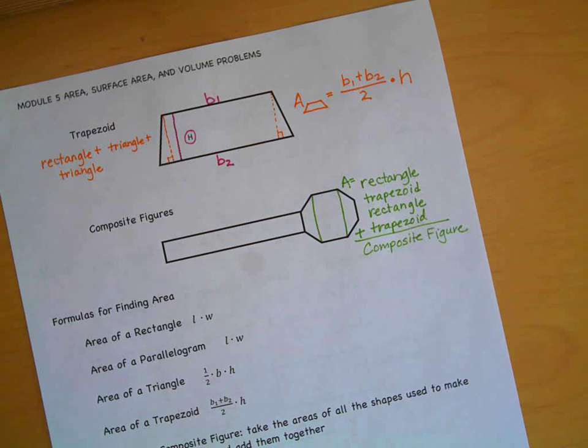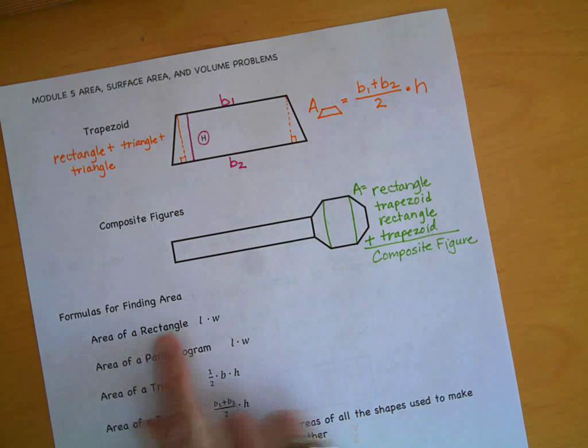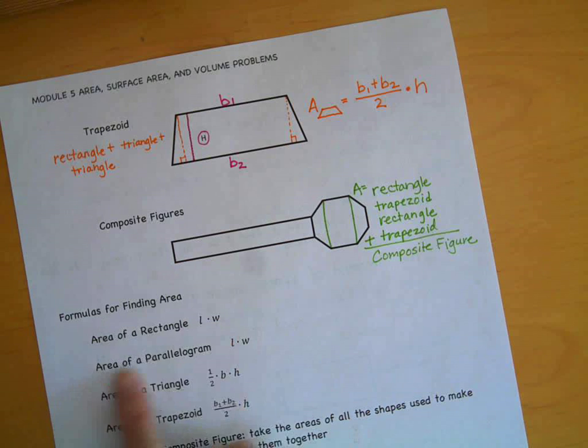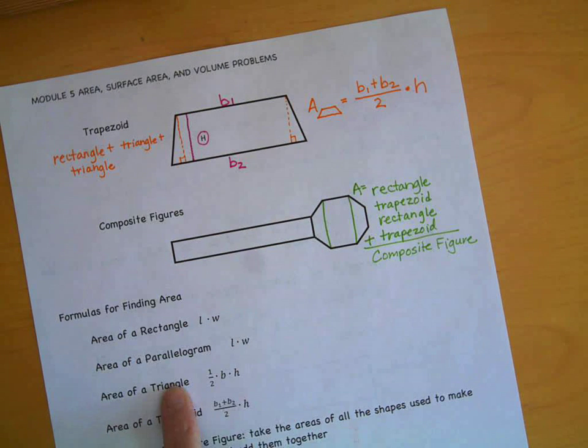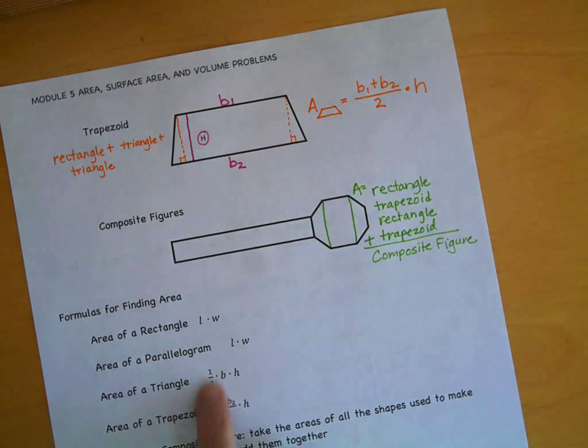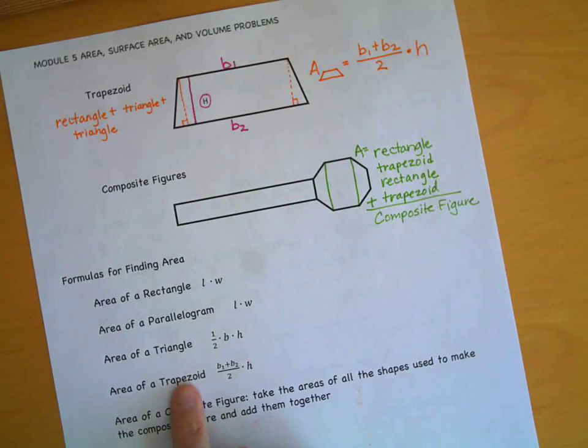Okay? All right, so down underneath here, I have listed some very important formulas for you, and it says formulas for finding area. Area of a rectangle is length times width. Area of a parallelogram is length times width. Area of a triangle is base times height, which is the same as length times width, times 1/2, which is the same as divided by 2.